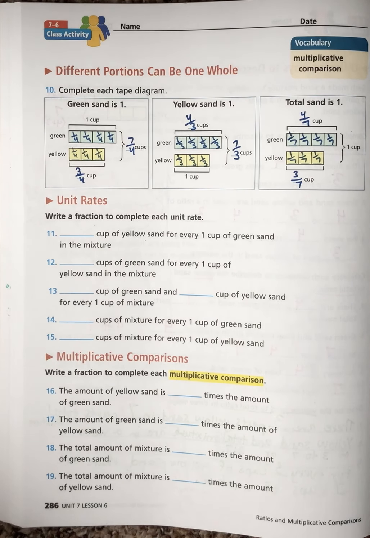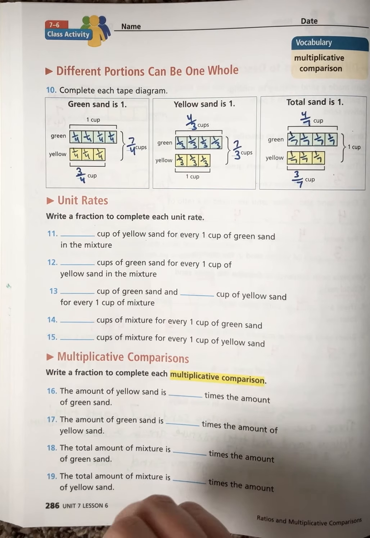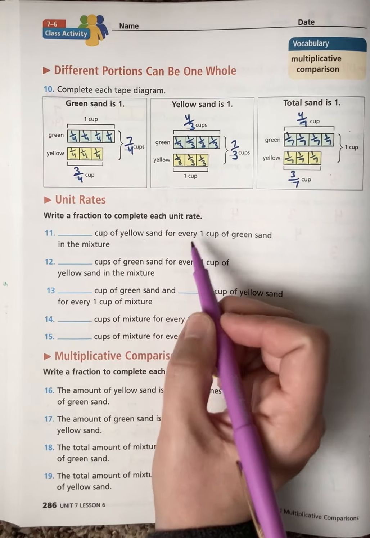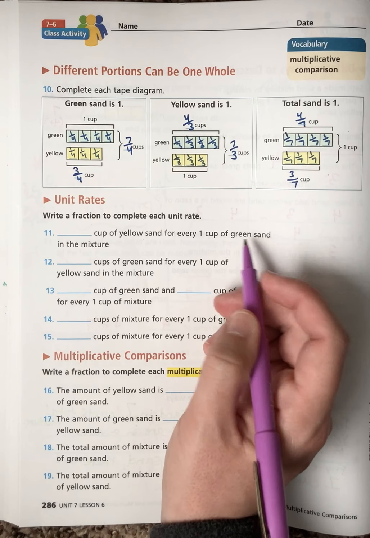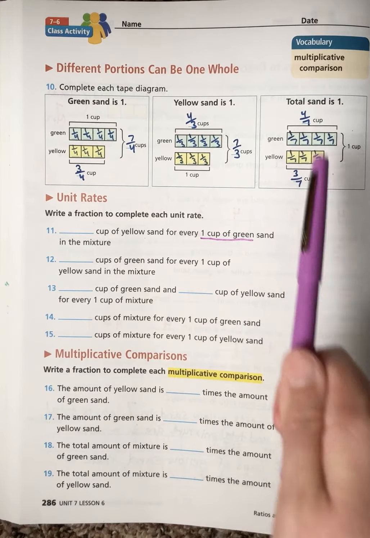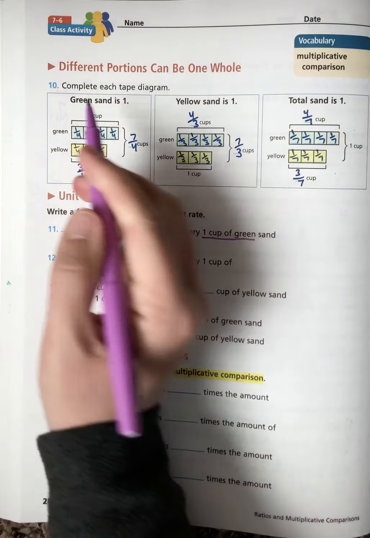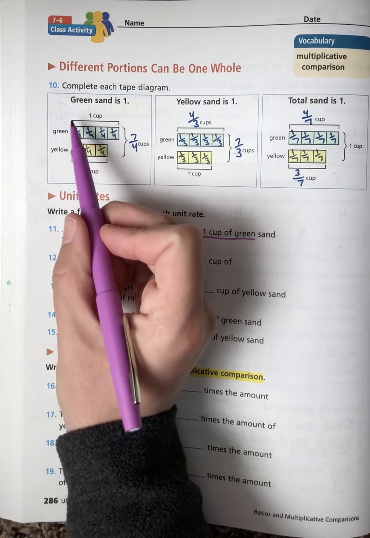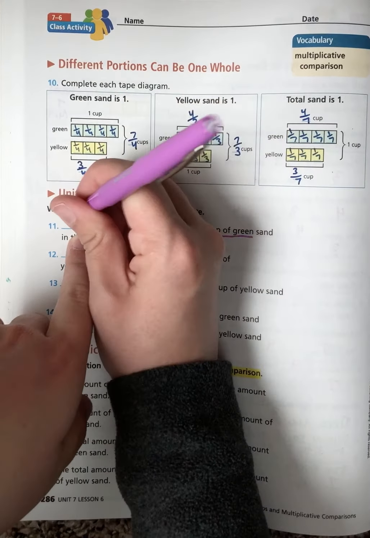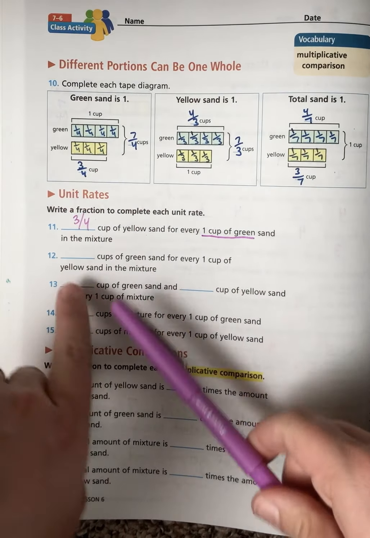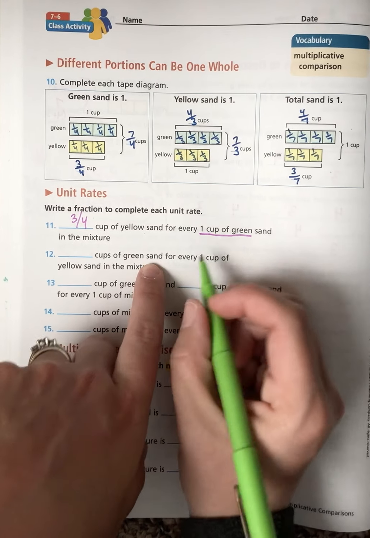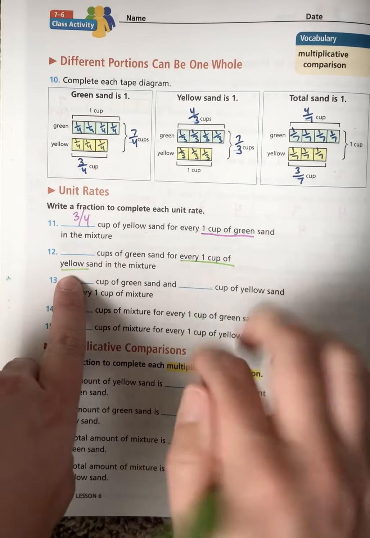All right, so now we get to interpret what these 3 pictures are telling us. The first one says, blank cup of yellow sand for every 1 cup of green sand in the mixture. So if there's 1 cup of green, which one of these is it talking about? This first one, because green sand is 1. So if there's 1 cup of green, the question is how many cups are yellow? 3/4.